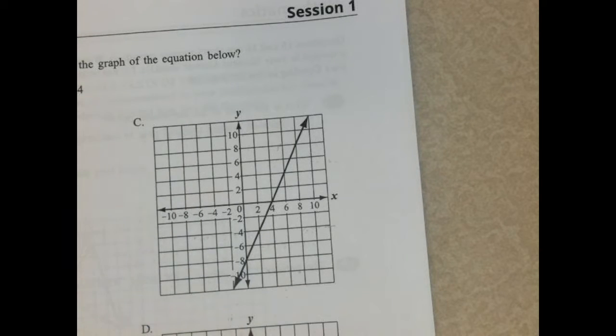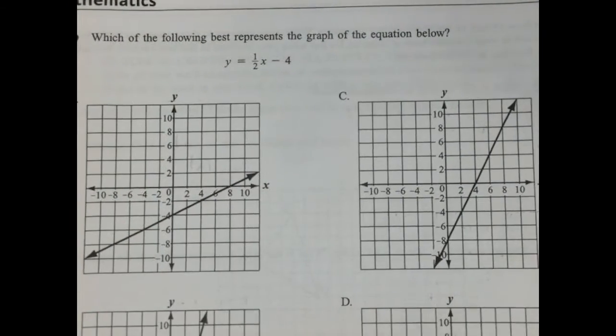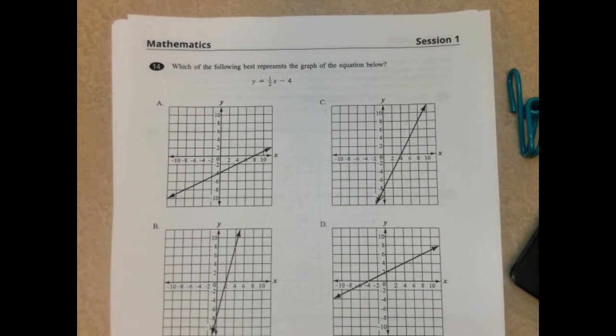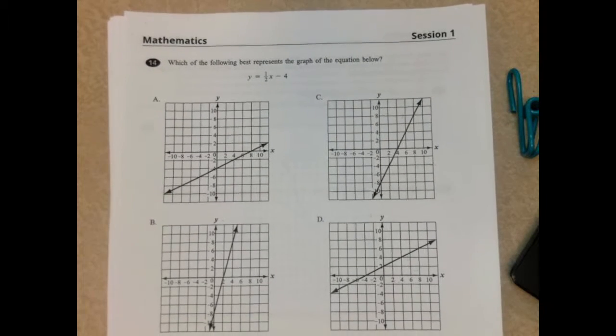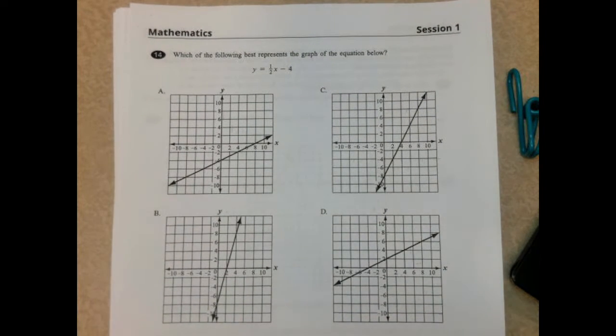All right, number 14. Let's zoom out here so you can see a little better. How much time we got in this period? We got about 20 minutes. That's not bad.